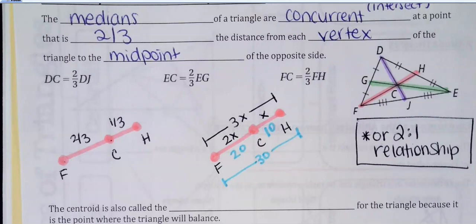So most of these problems, they'll either give you the shorter one, you just multiply it by 2 to get the longer one, or they'll give you the longer one, you just divide it by 2 to get the shorter one. It's much easier when we do the actual problem.